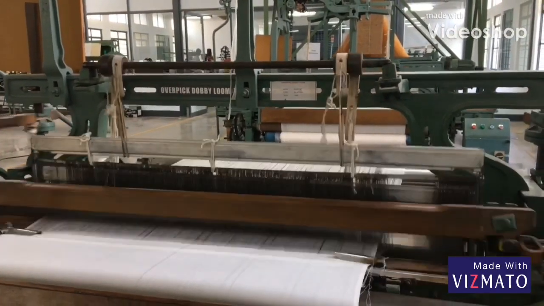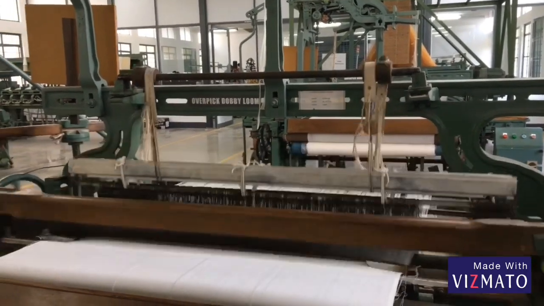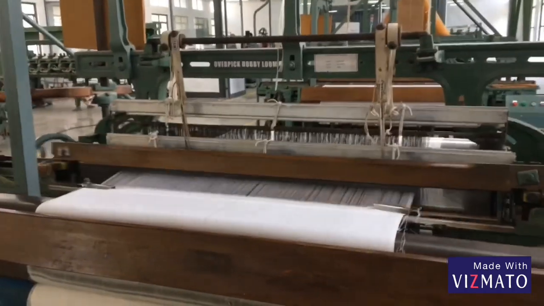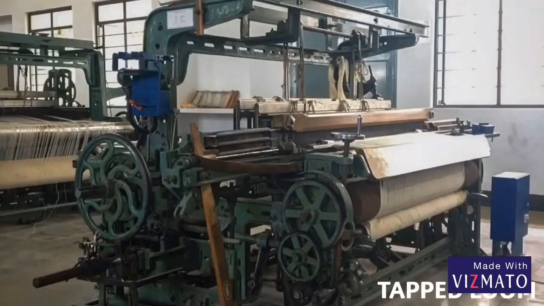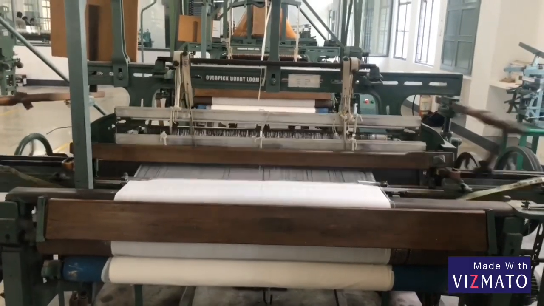Weaving. Weaving is a process of interlacing two types of yarns, warp yarns and weft yarns, to produce rigid fabric. Based on the shedding mechanism, looms are classified into three types, namely tappet, dobby, and jacquard looms.